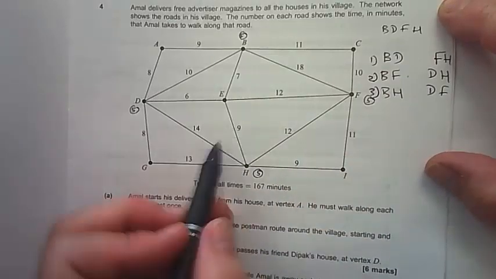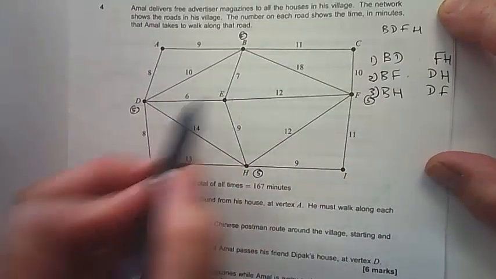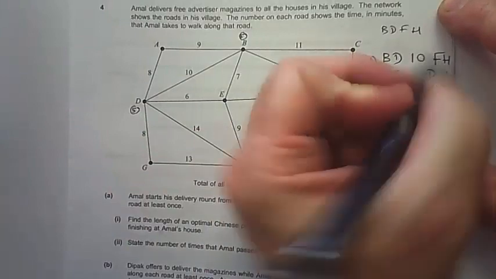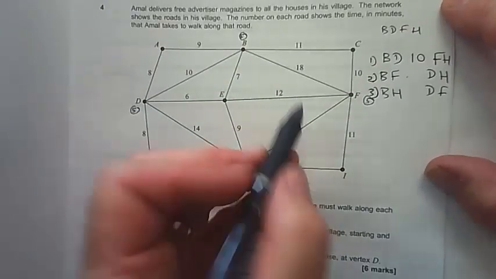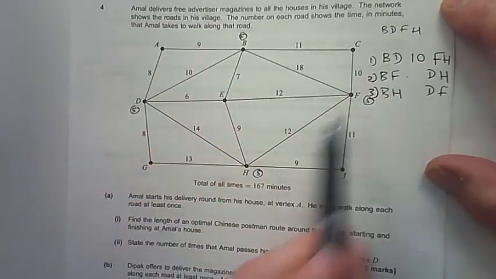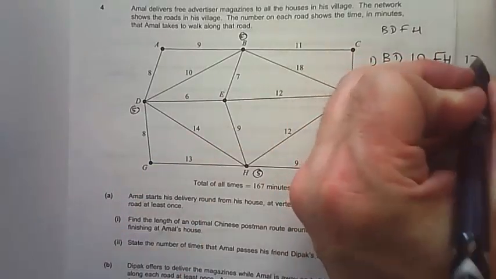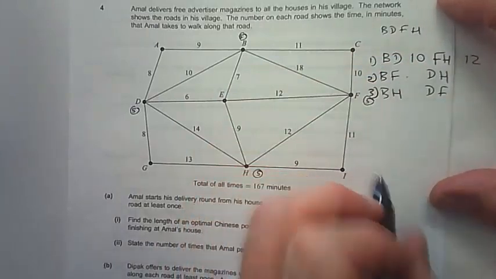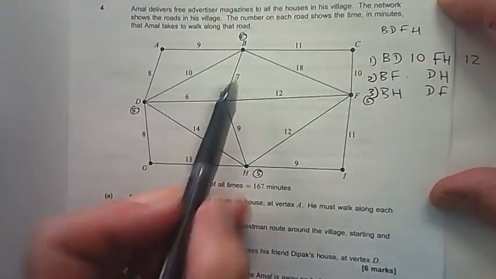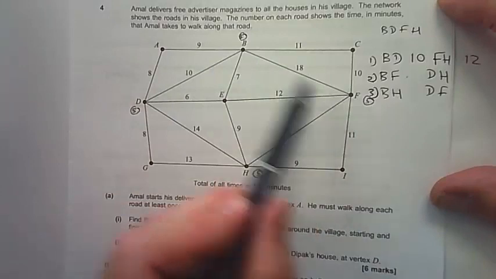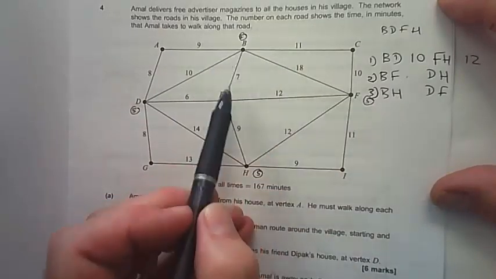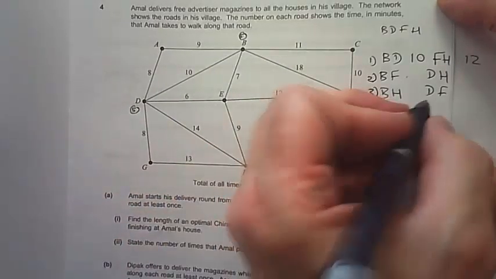So B to D, shortest route between B and D is 10. F and H, shortest route is 12. B and F, we've got 18 there, 21, 19, so it is 18.